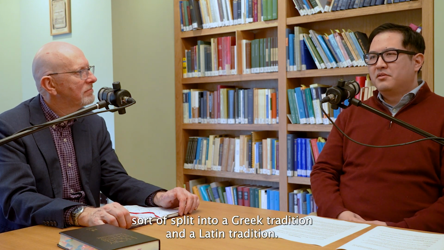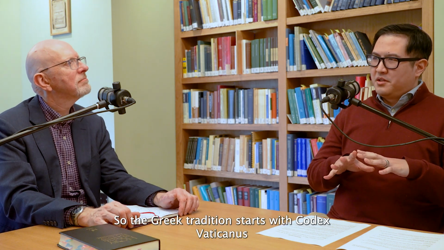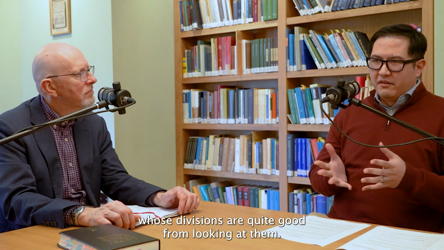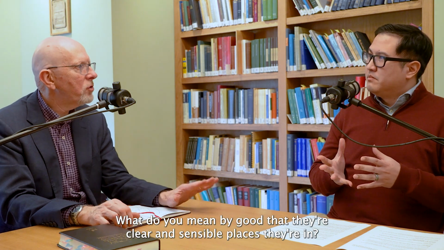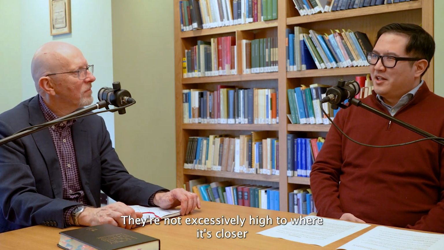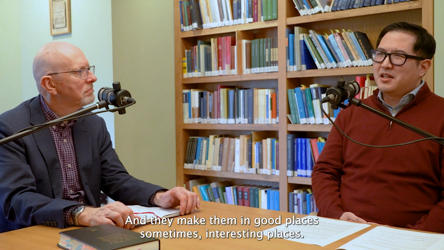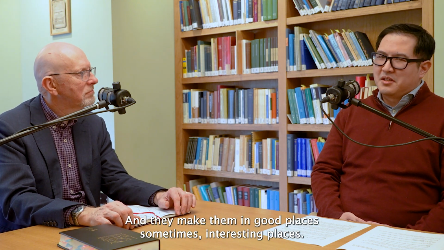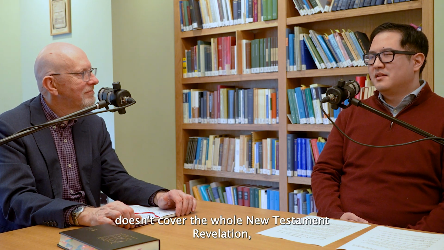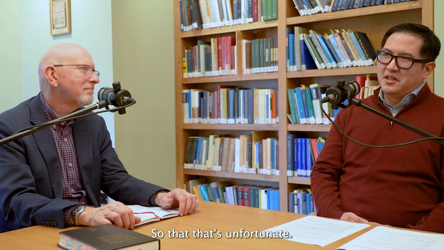Numbered chapter divisions sort of split into a Greek tradition and a Latin tradition. So the Greek tradition starts with Codex Vaticanus, whose divisions are quite good from looking at them. What do you mean by good? They're in sensible places. They're not excessively high to where it's closer to, you know, sentence divisions, and they make them in good places, sometimes interesting places. Unfortunately, Vaticanus doesn't cover the whole New Testament. Revelation, the last part of Hebrews, and the pastoral epistles and Philemon are missing, so that's unfortunate.